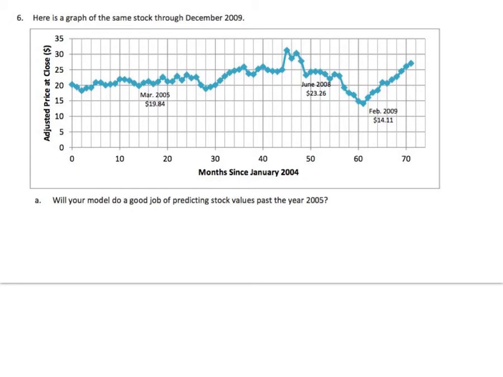Will your model do a good job of predicting stock values past the year 2005? That's a mess. I can't imagine it doing a good job. We've got a sharp rise here, a sharp fall here. It looks like we're sort of going up and down, even increasing there, but then awfulness happens. So no, not a very good job at all.